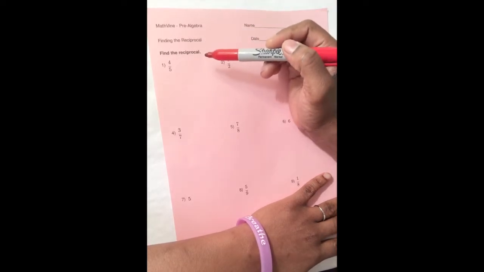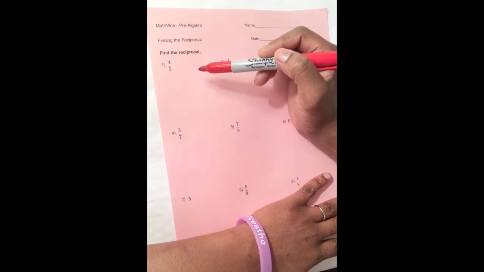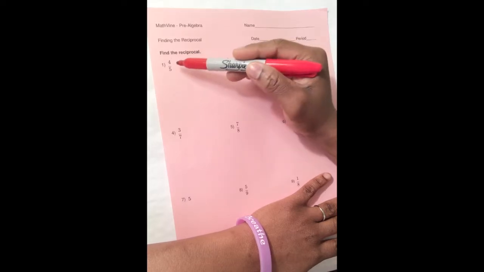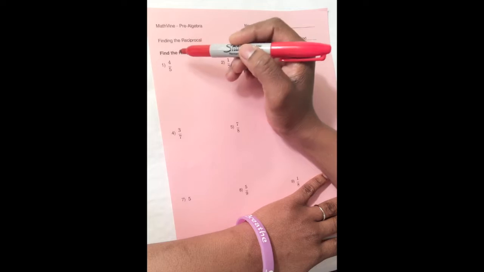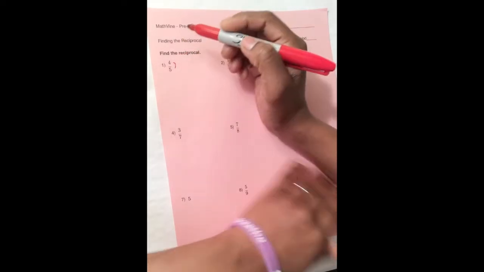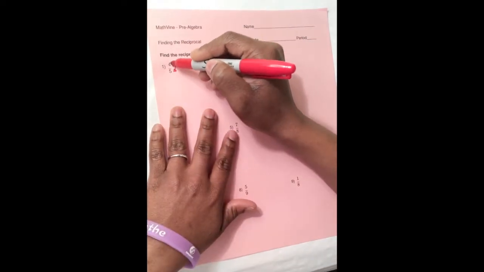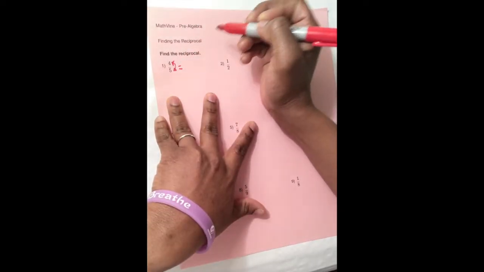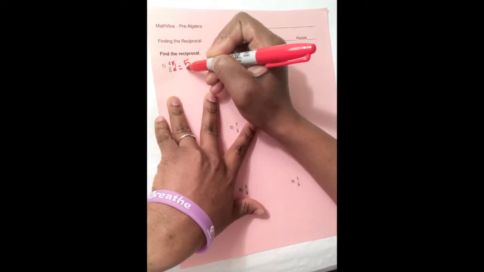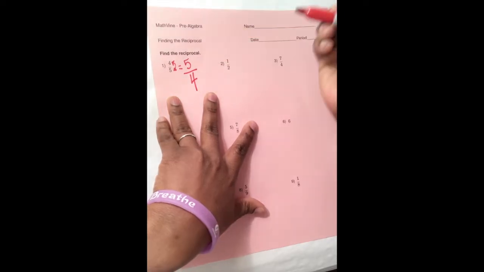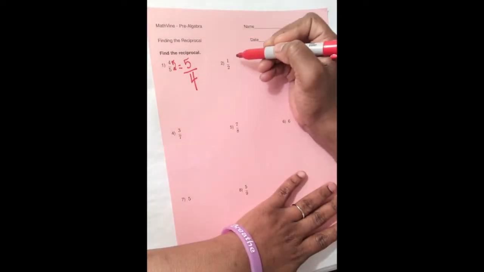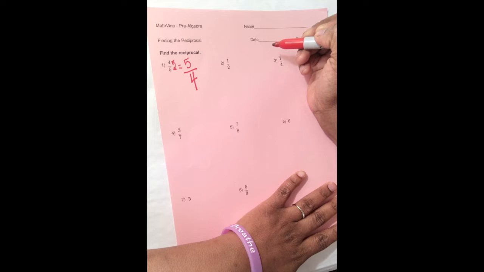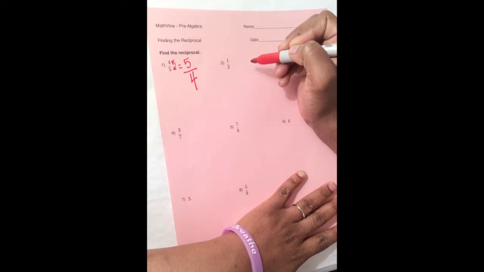Reciprocal means to switch the numerator with the denominator. So 4/5, if I switch the numerator with the denominator, what did you put down on your paper? I end up with 5/4. Number 2, 1/2. We are finding the reciprocal. What is the reciprocal of 1/2?